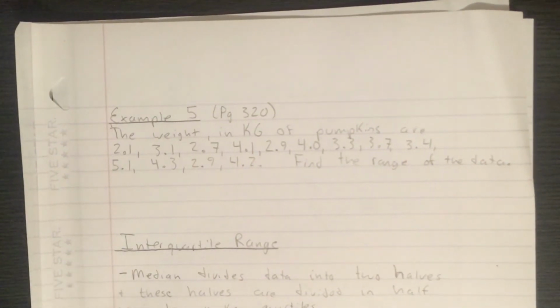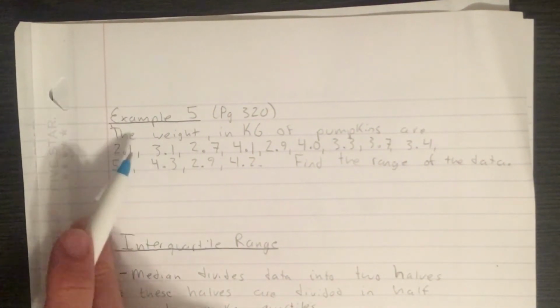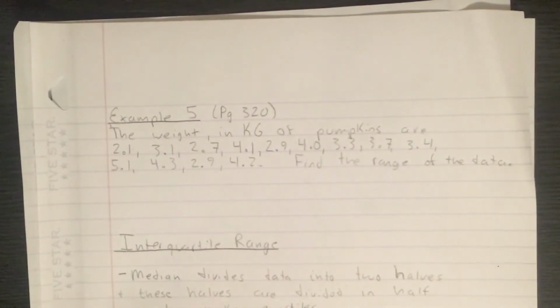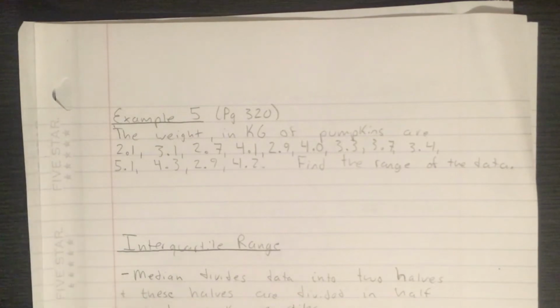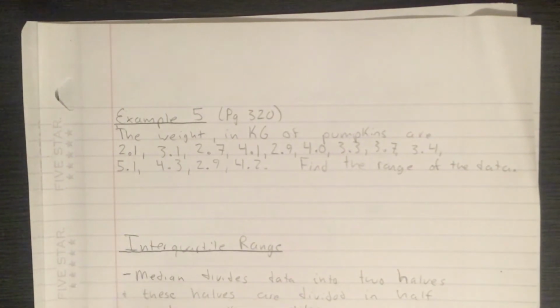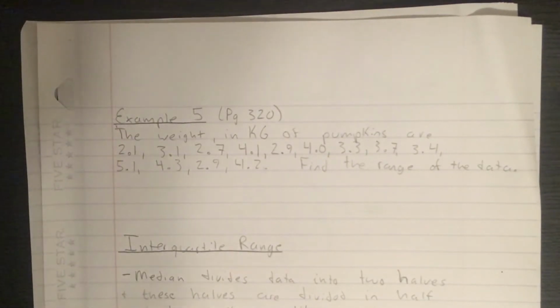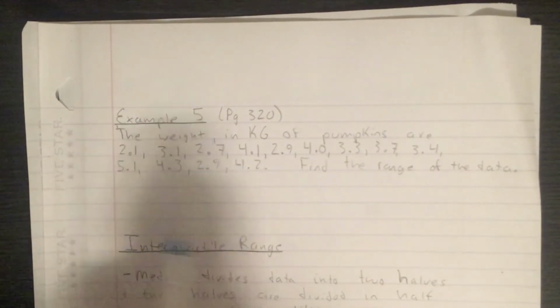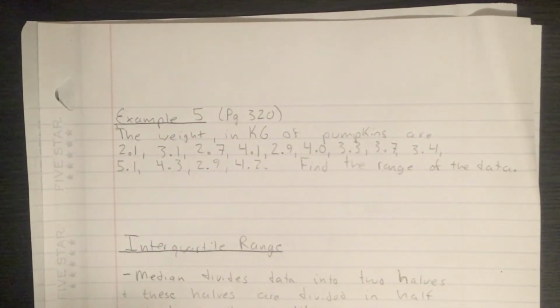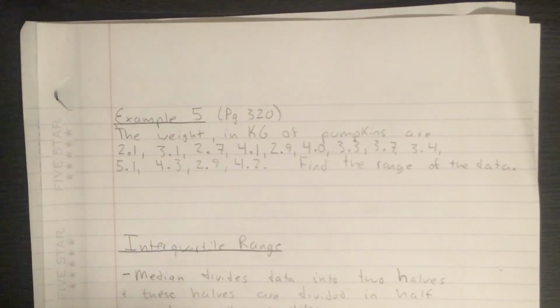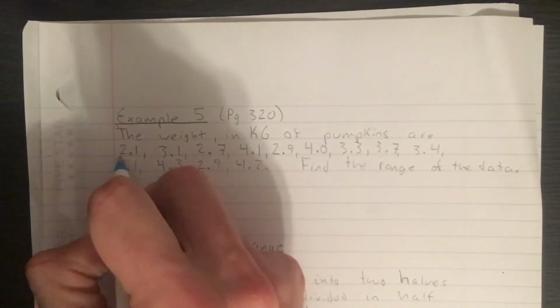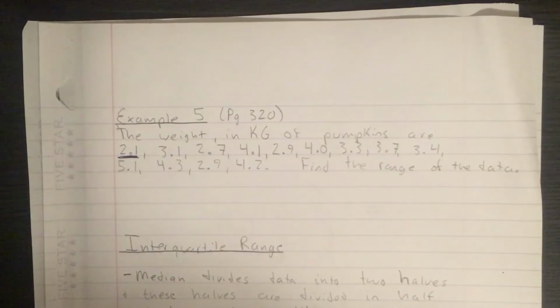So when you're looking at an example of calculating range, all that you've got to do is say, okay, for example, if I'm looking at the weight of pumpkins, I'm going to try to find the range of this data. So I'm going to scan to see what the lowest data point is and what the highest data point is. Looking here, the lowest one looks like it is 2.1, and the highest one looks like it is 5.1.